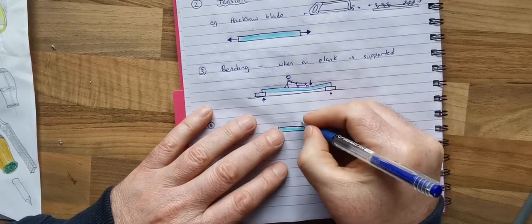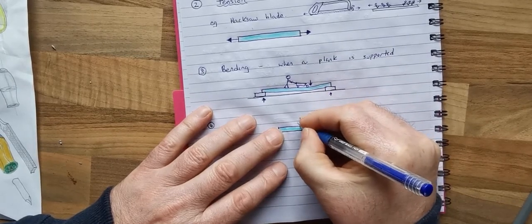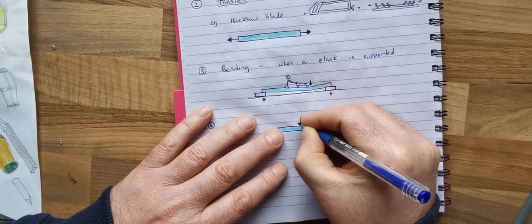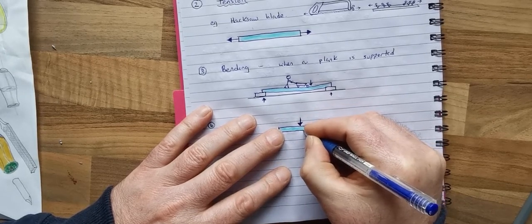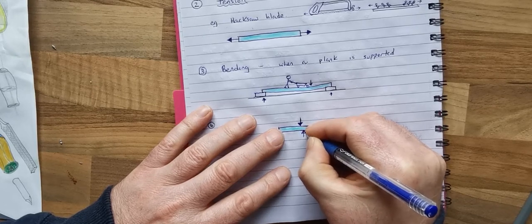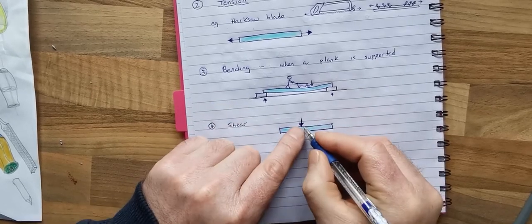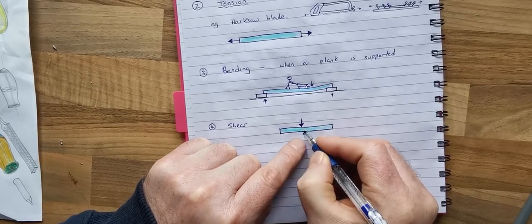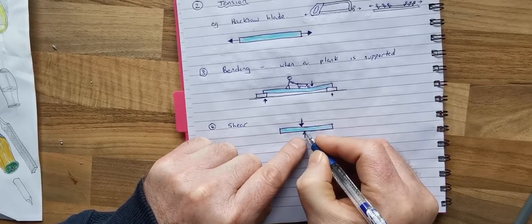Now, if you had one force pressing down, and like just think of a scissors, or as I said, the guillotine that cuts metal in school there, and you've got one force pressing down and the other one force pressing up, but they must be a little bit apart, just a little bit.